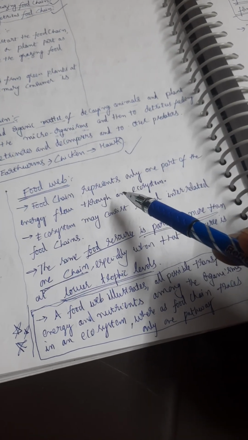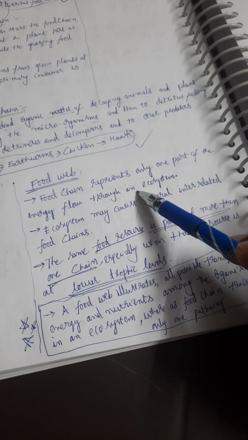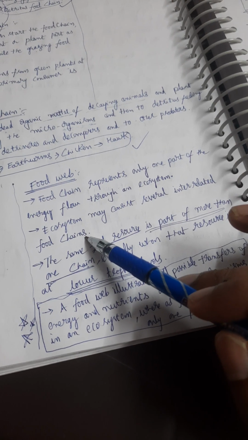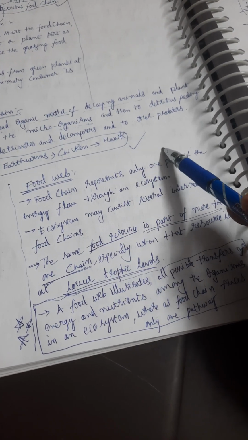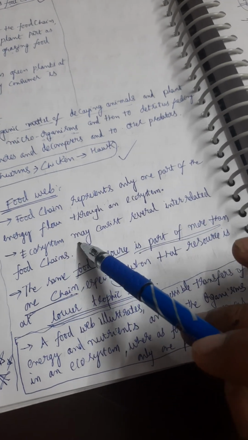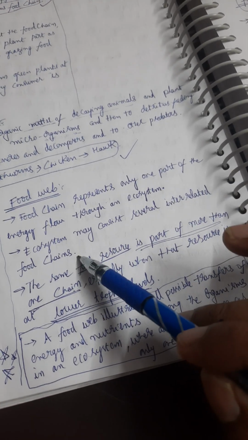So coming to food web. Food chain represents only one part of the energy flow through an ecosystem. An ecosystem may consist of several interrelated food chains. We have seen only one type of food chain, from, suppose, rabbits to lion only. But actually, what it says is an ecosystem might be having several interrelated food chains.